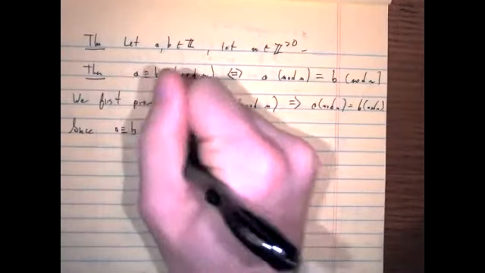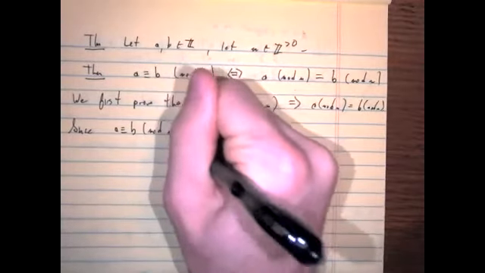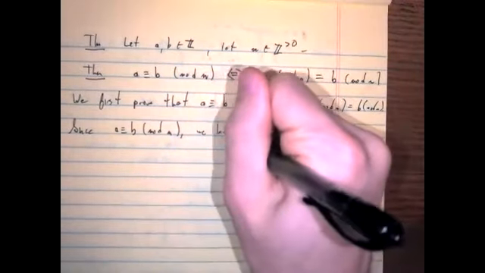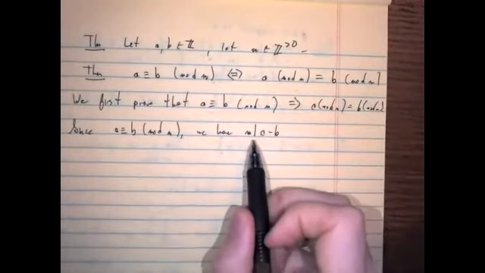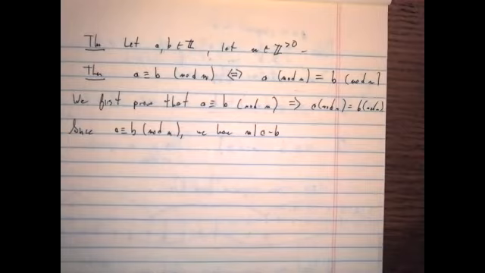Since A is congruent to B modulo M, what do we know? If I assume A is congruent to B modulo M, we use the definition to say, yeah, we have M divides A minus B. And what does it mean if M divides A minus B? What does it mean to divide?